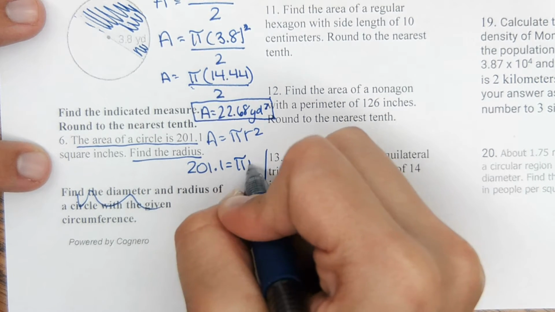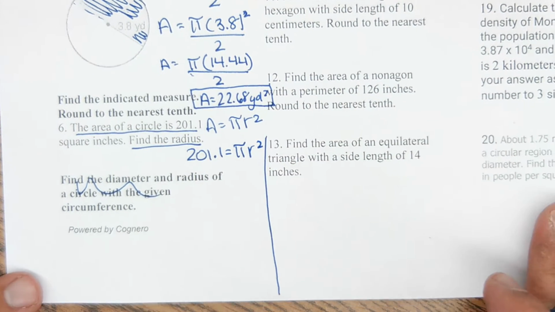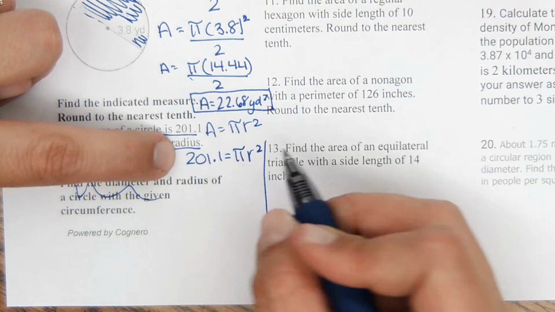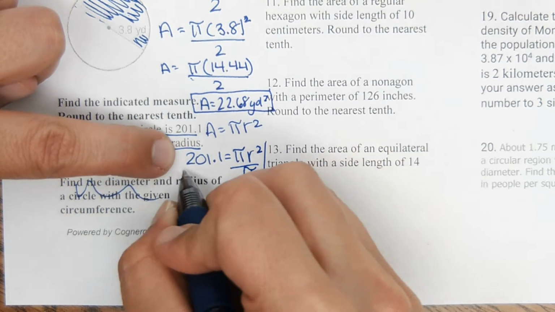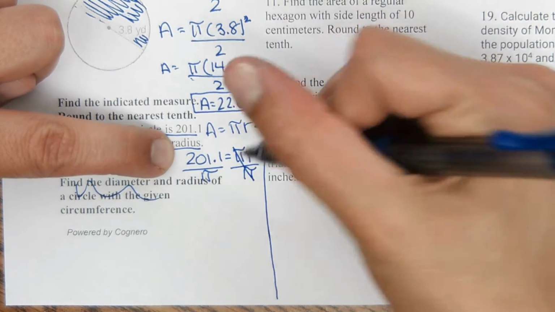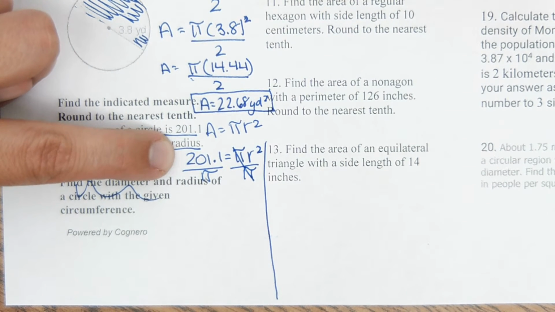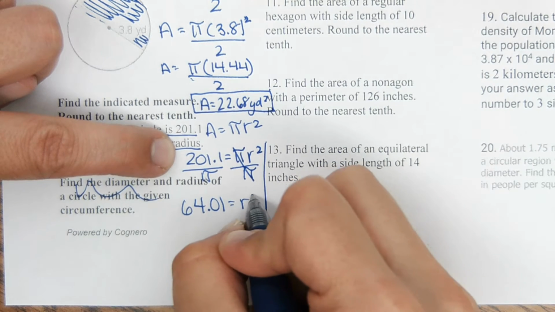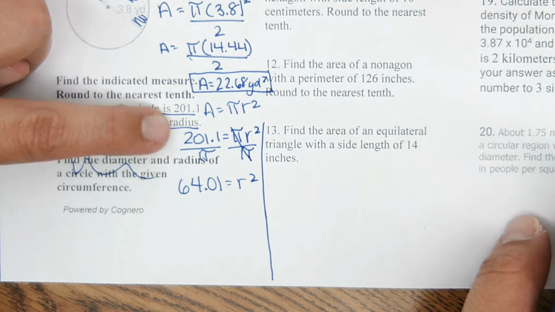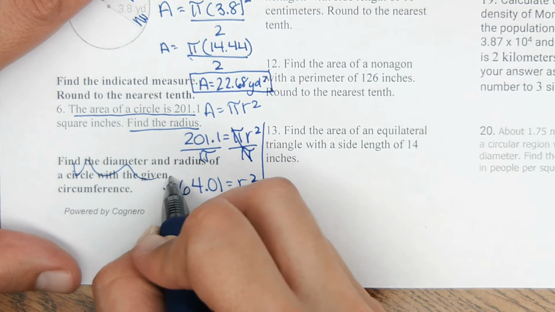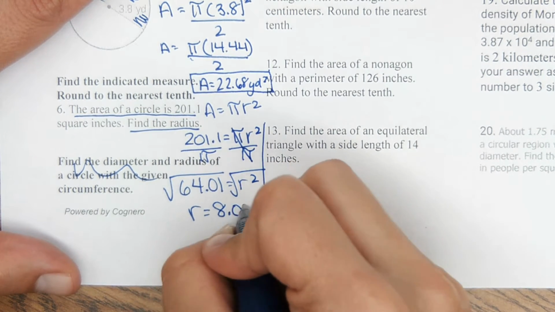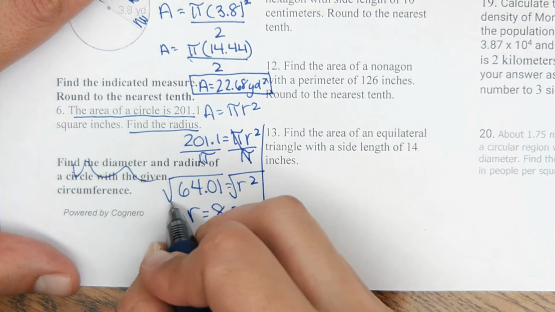201.1 equals pi r squared. And then, so I'm solving for r. I need to divide both sides by pi. So that way this cancels. 201.1 divided by pi is 64.01 equals r squared. Then take the square root of both sides and r equals 8.00. There's more decimals after this, but it rounds to this.